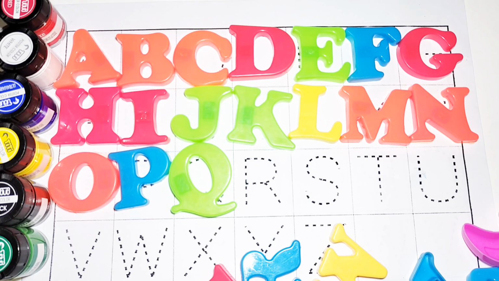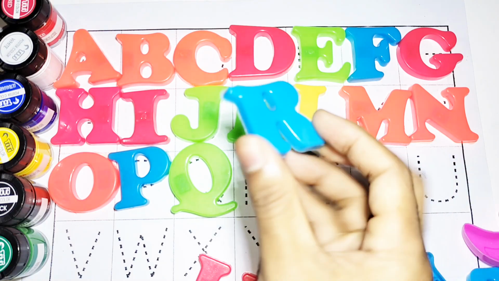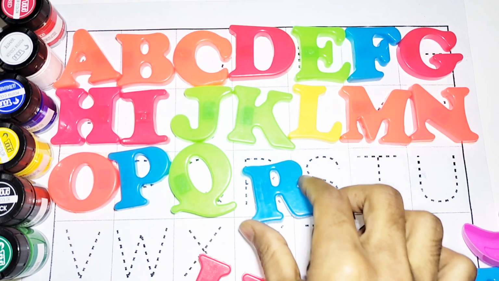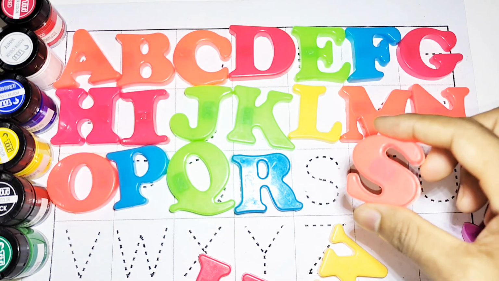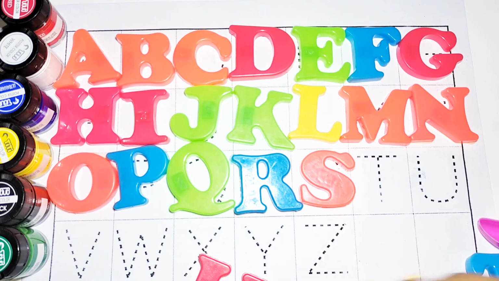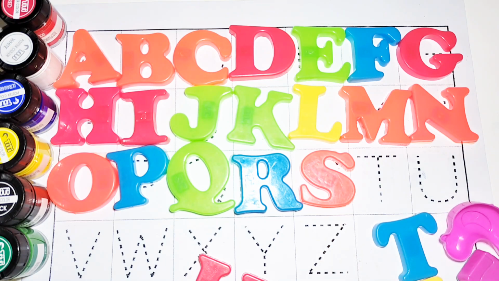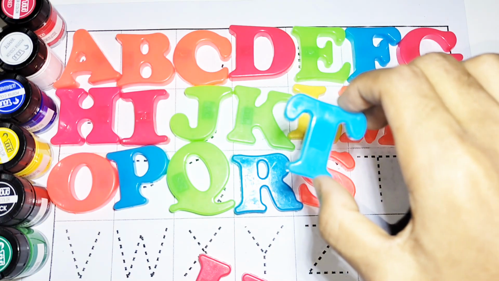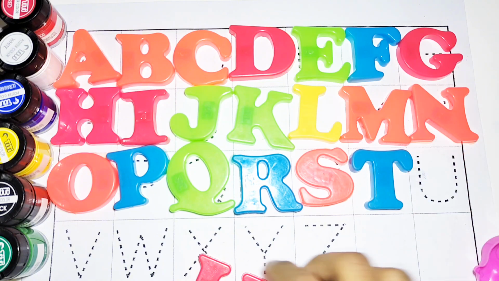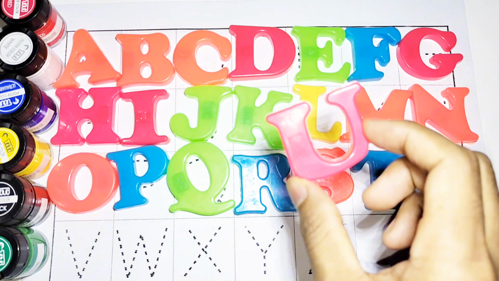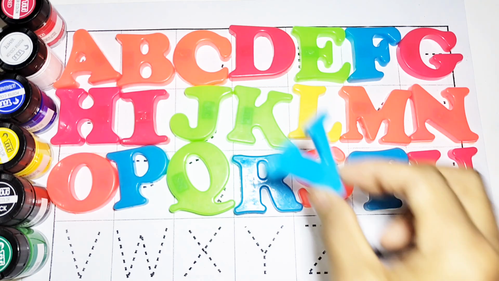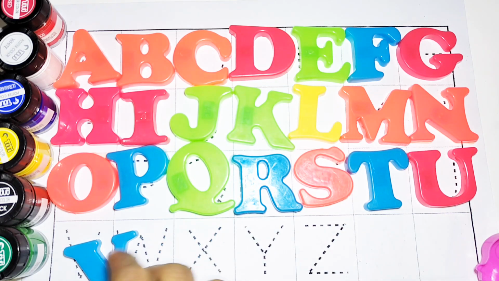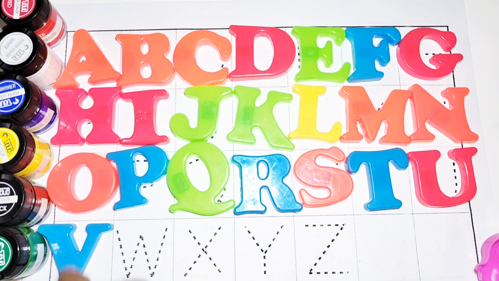Kids, the next one is R. The letter of R. R for rose. And the next one is S. S for snake. Now we're finding T. The letter of T. T for tiger. And the next one is U. U for umbrella. And the next one is V. V for van.